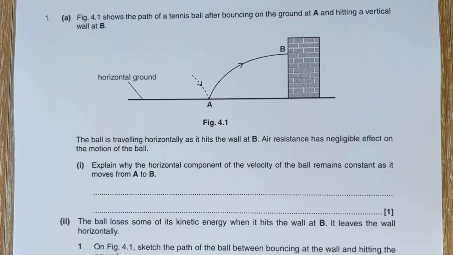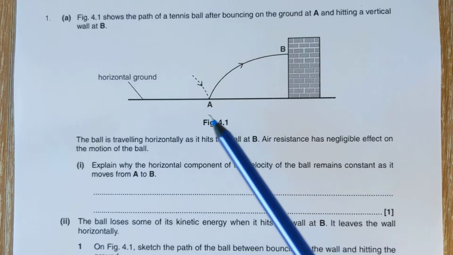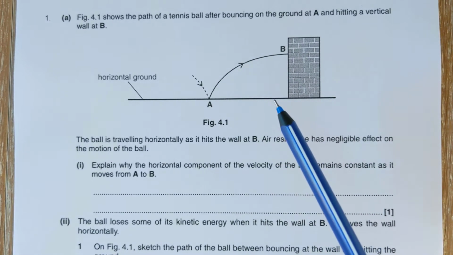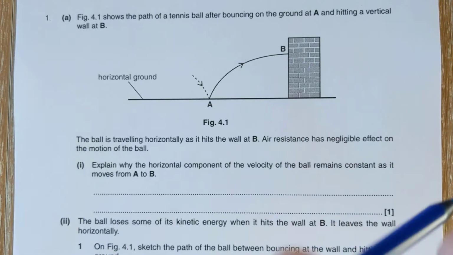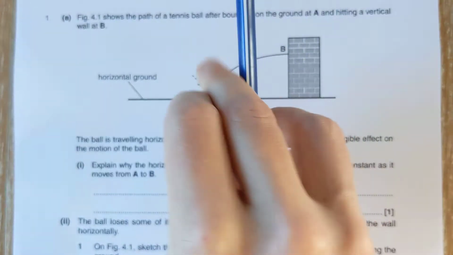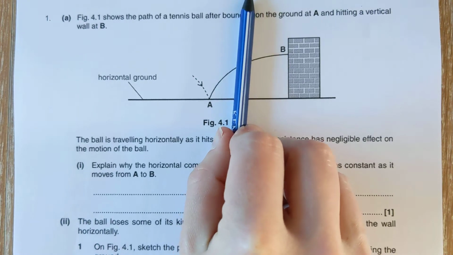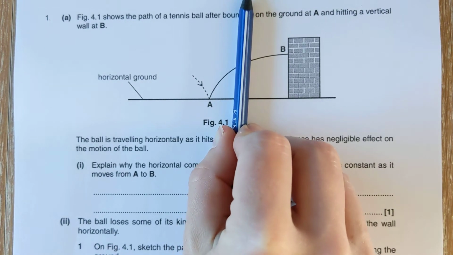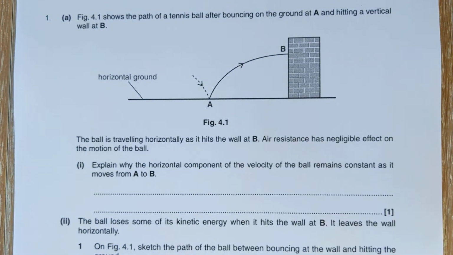And here we go. So this is a 2D suvat question, and the thing to remember about 2D suvat questions is that the horizontal and the vertical motion are independent of each other. We can treat them completely separately. So this is a very standard question to start. Explain why the horizontal component of the velocity remains constant. Because there's no force in the horizontal direction. No force means no acceleration.